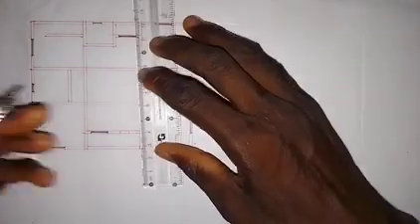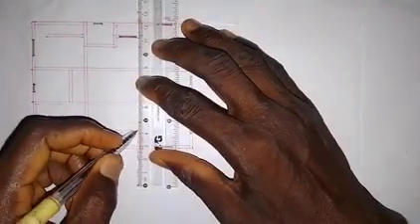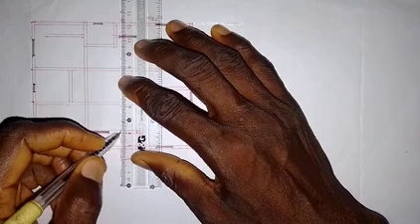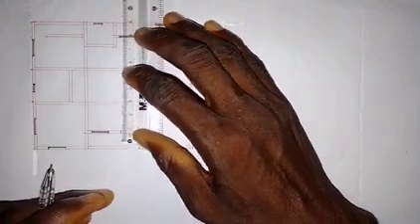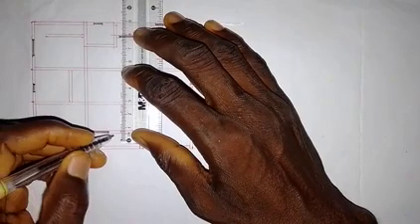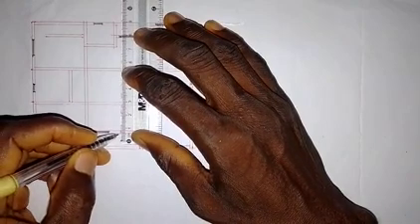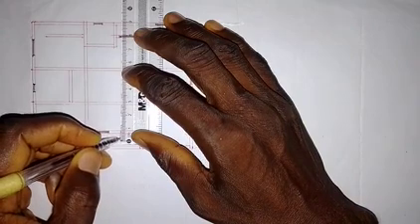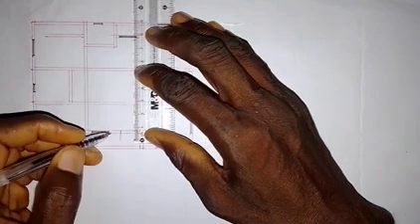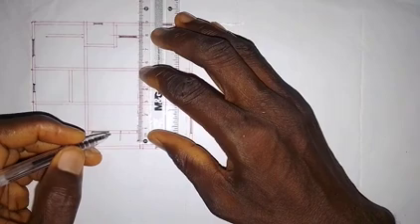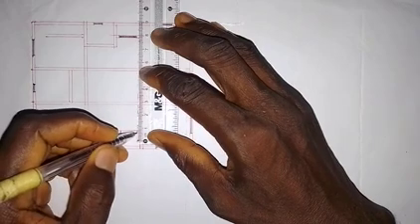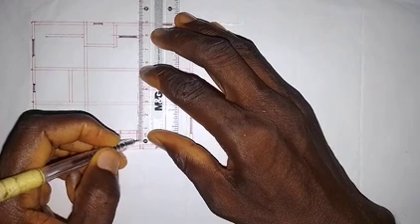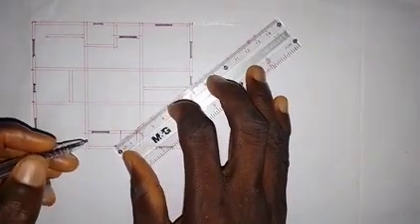So we make this a thick line. Also make this a thick line. Then that's 6, so I will take it out here. I'm going to do my own.